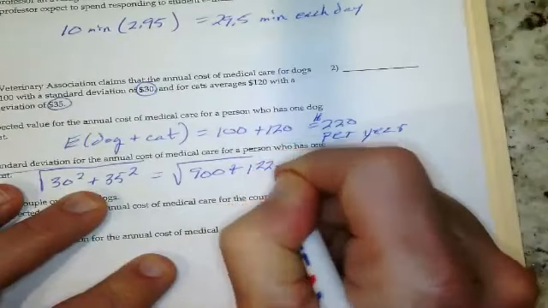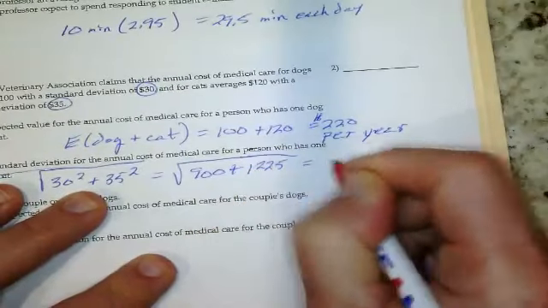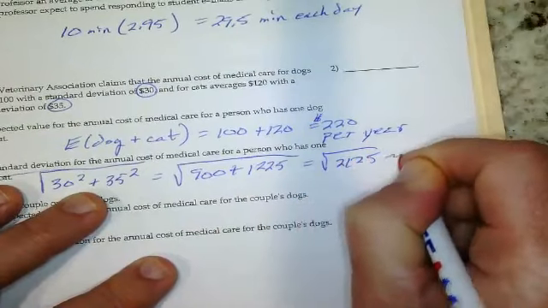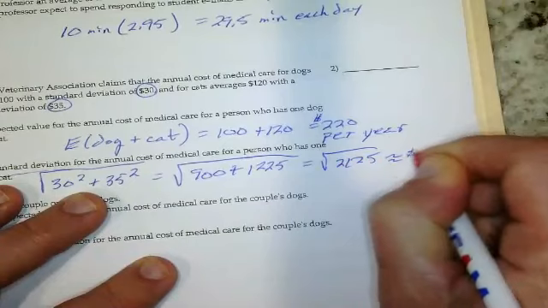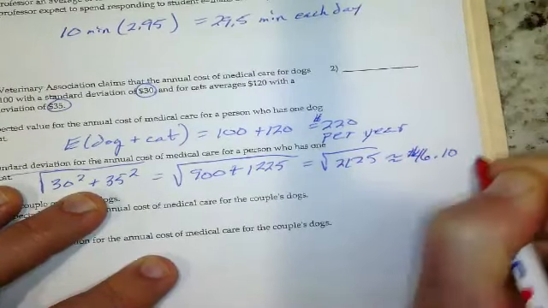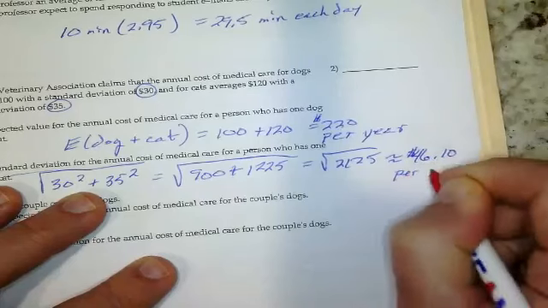Oh yeah, 1225. So that equals the square root of 2125, which is approximately $46.10 per year.